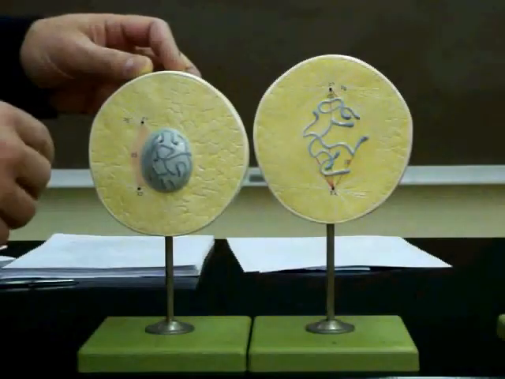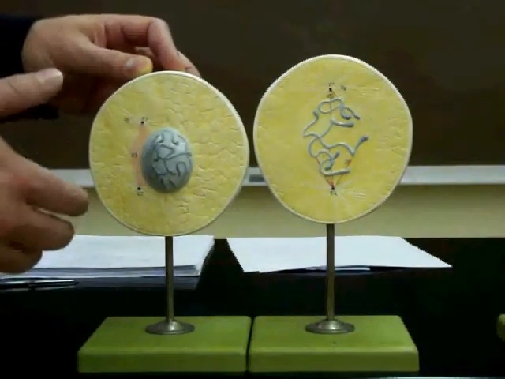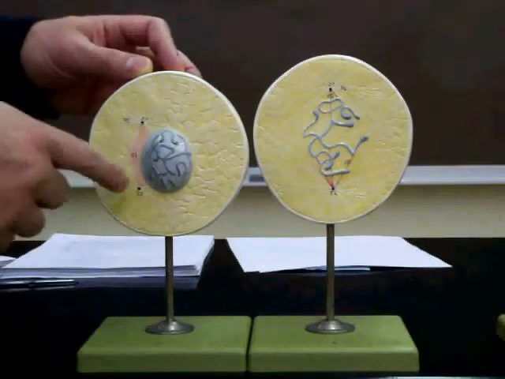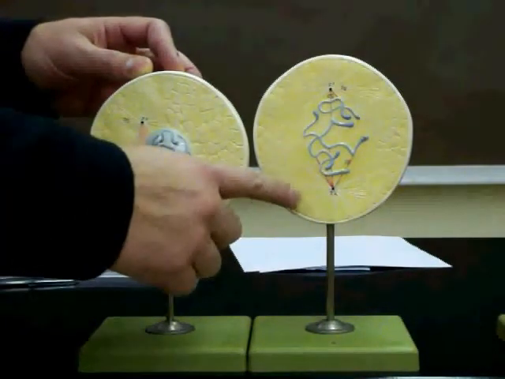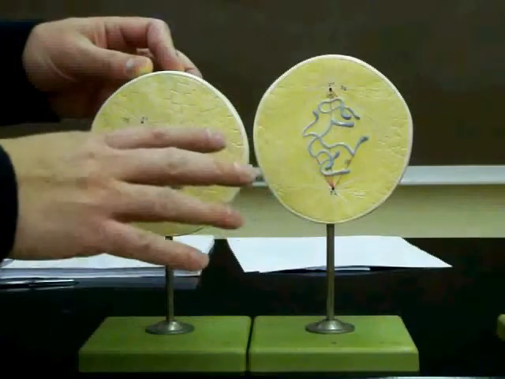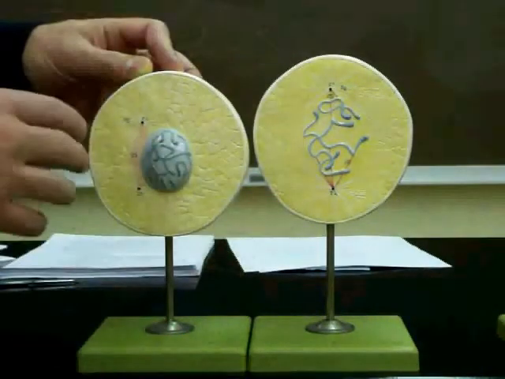So this phase of mitosis here is really the first phase of mitosis, and this is prophase. This is showing an early prophase, and this is showing a later prophase. Now, it doesn't matter if you put early or late, just prophase is what we want, though.